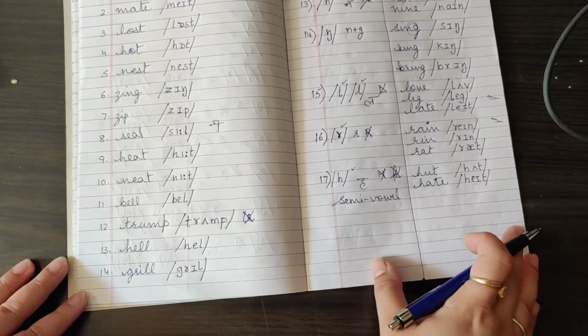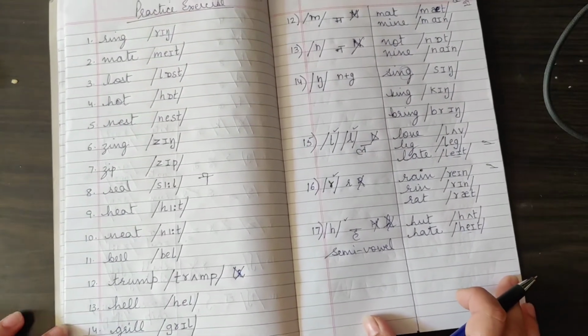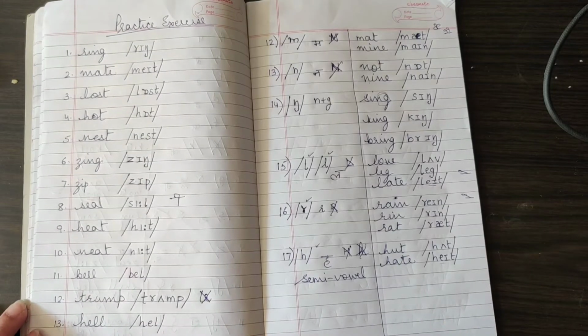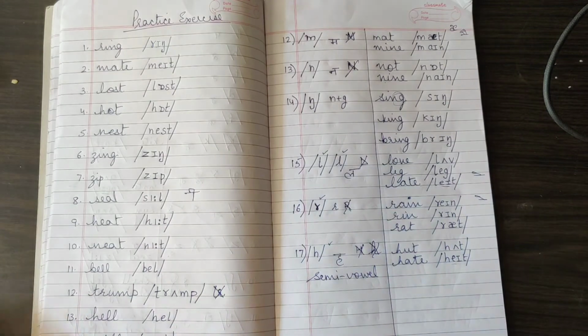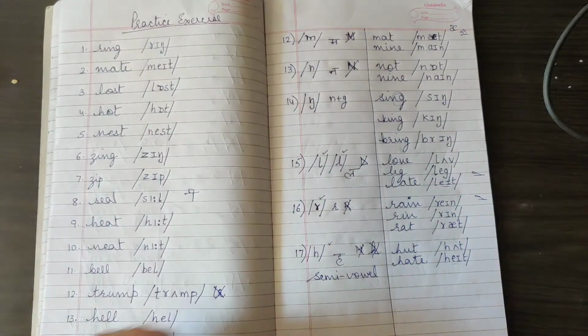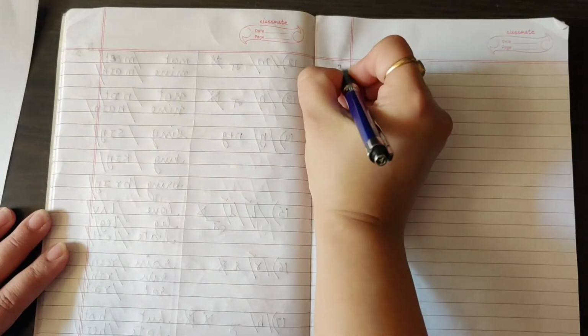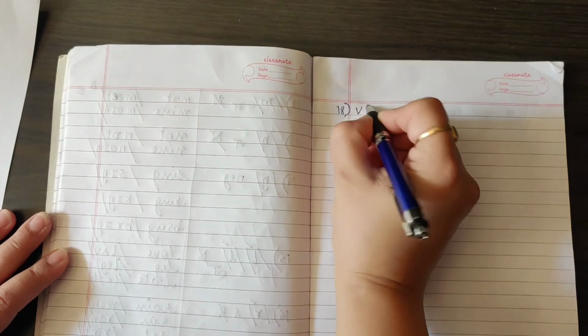So here in this practice exercise, as you can see, we have solved all the 14 words, and I have also received emails from a few of you where you have sent me the solutions to this exercise. And here you can see all the different sounds that we had covered previously. So today we are going to do the rest of the consonant sounds. So the first sound that we will cover today is the sound v.